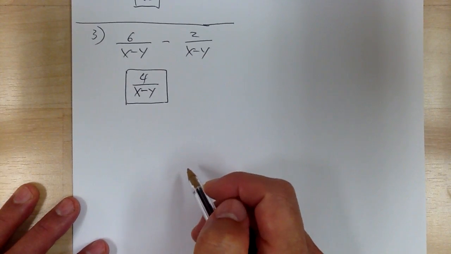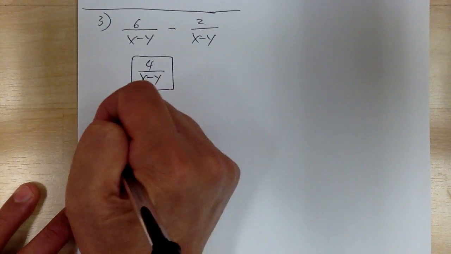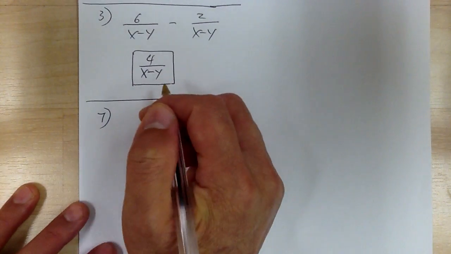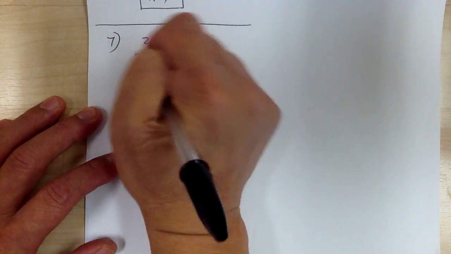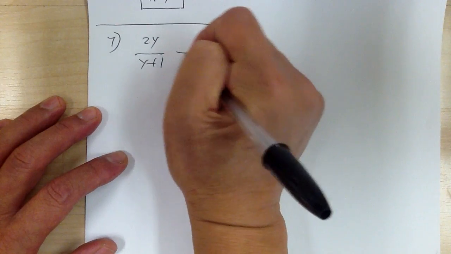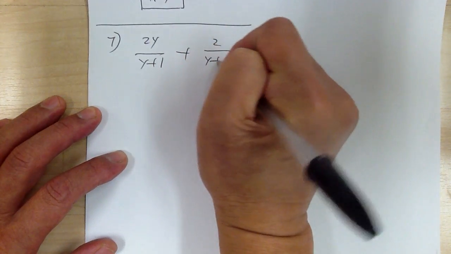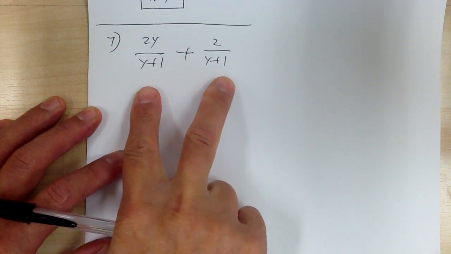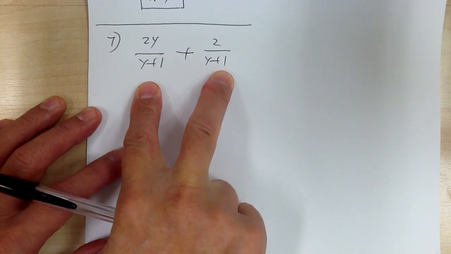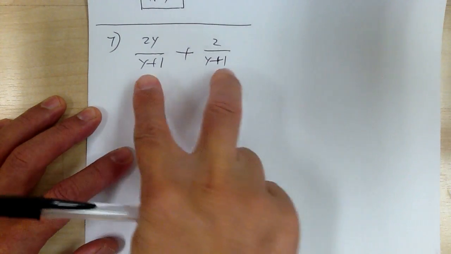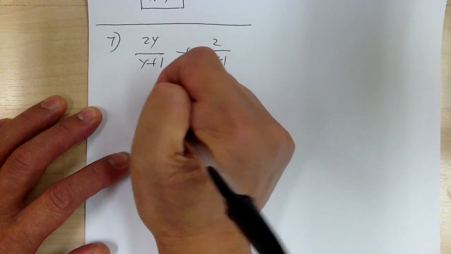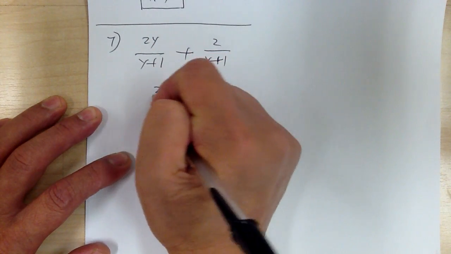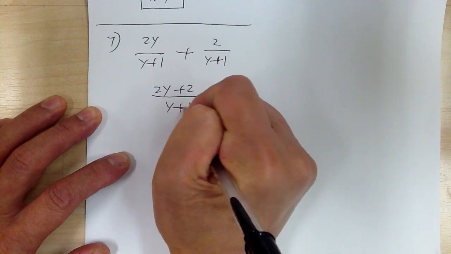Okay, so let's go to number 7. So you got 2y over y plus 1 plus 2 over y plus 1. So you can first check, make sure you have a common denominator. So yes, they have a common denominator, so you can go and add. So this one you can add together, so you're going to get 2y plus 2 over y plus 1.